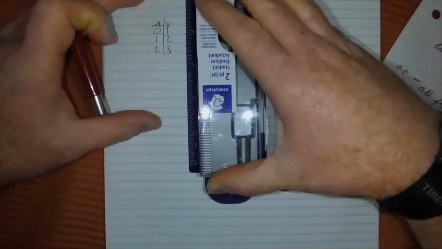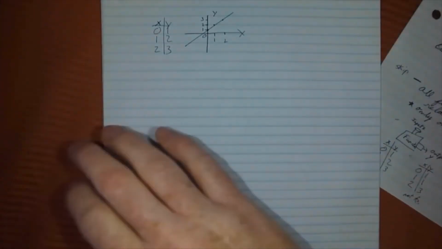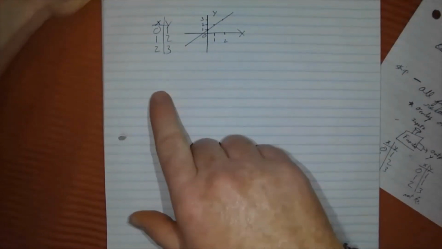These are just sample sets of values. I see this passes the vertical line test. I follow this across, and it only intersects each point of the line. So this passes the vertical line test, and we'd establish it's a function.